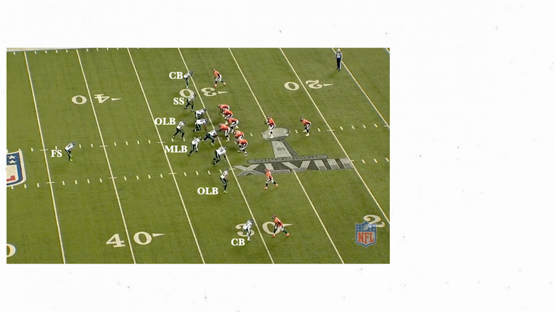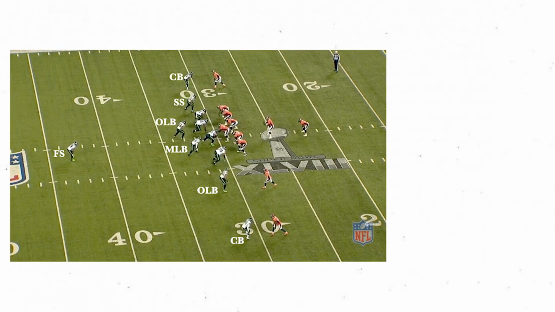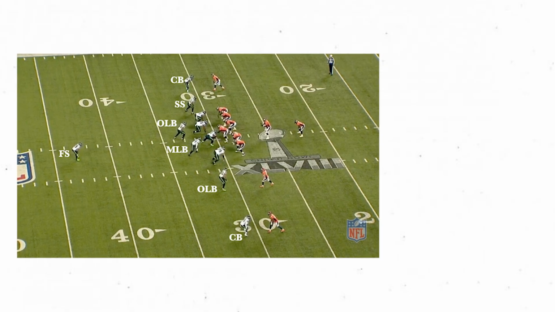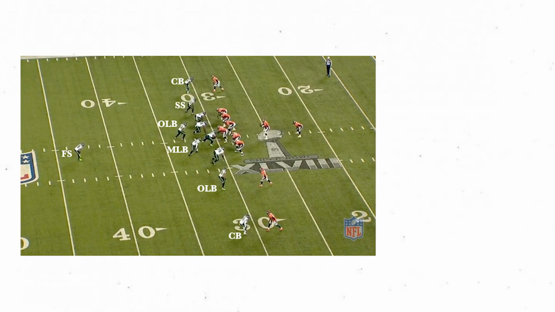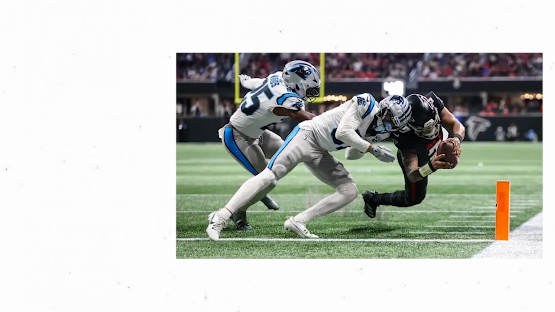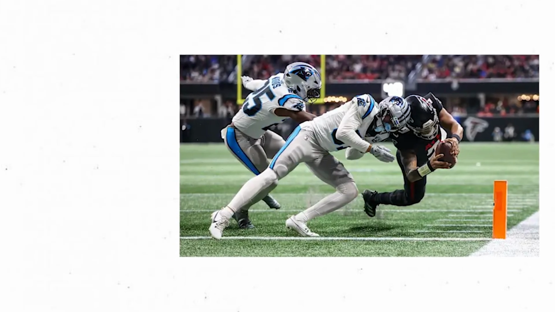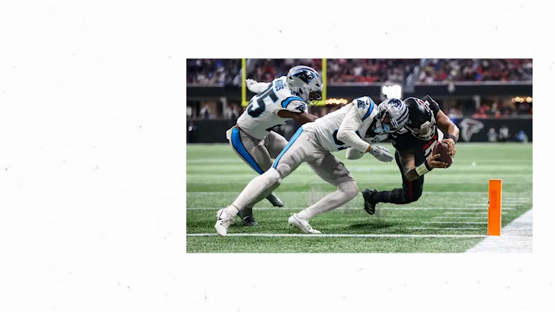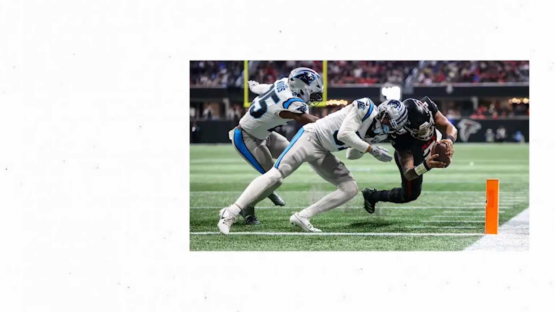Defensive alignments. Defenses are numbered by how many linemen and linebackers they use. 4-3 means 4 defensive linemen and 3 linebackers. 3-4 means 3 linemen and 4 linebackers. Nickel defense brings in an extra defensive back, 5 total, to defend against passing. Dime defenses use 6 defensive backs. These packages sacrifice size for speed and coverage ability.